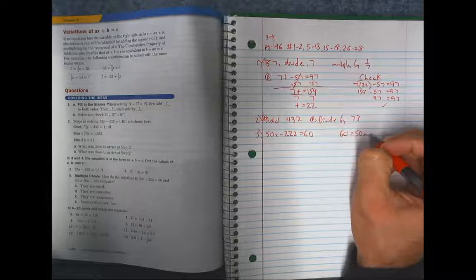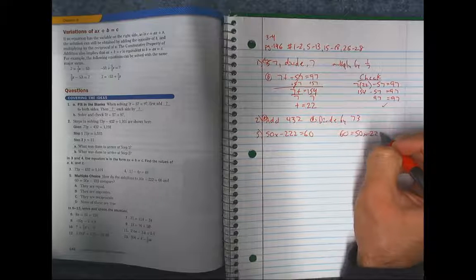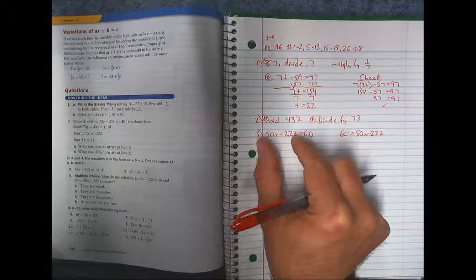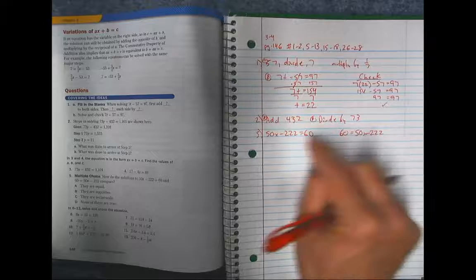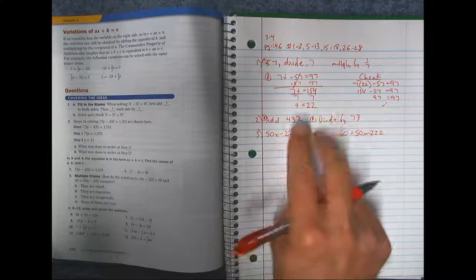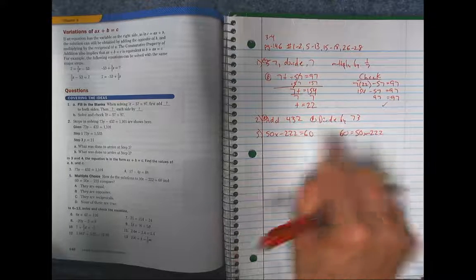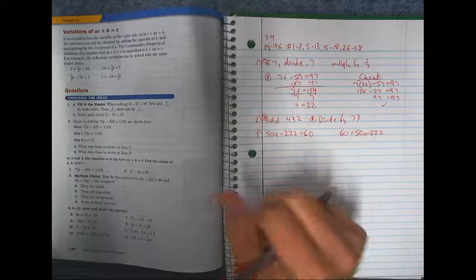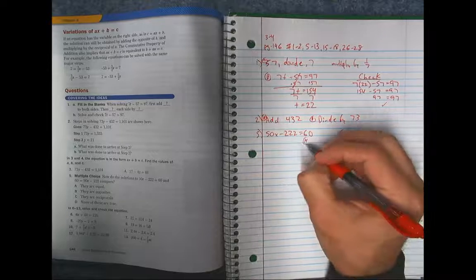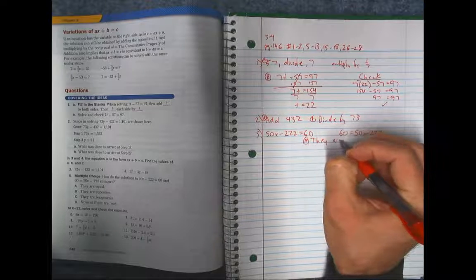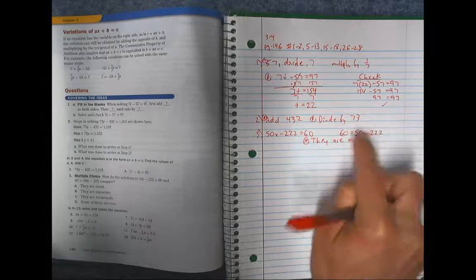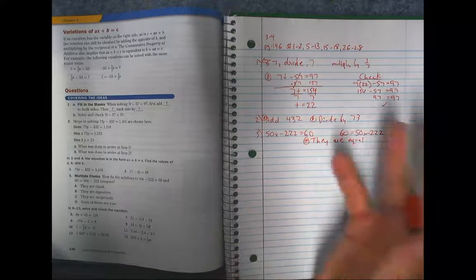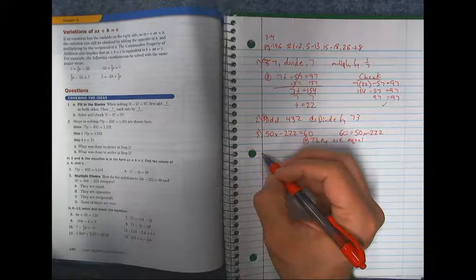And as I write these down, I notice, oh, I don't need to solve this. If you look at these, they're the same on both sides. 50x minus 222 is right here, equals 60, equals 60. These say the same thing, they're just flipped. It doesn't matter which side of the equal sign they're on, they're still saying that 60 is equal to this expression. So this is going to be A, they are equal. Just because you change which side of the equation the expressions are on, it doesn't change the fact that it's the same thing. So we don't have to do any math on that one.